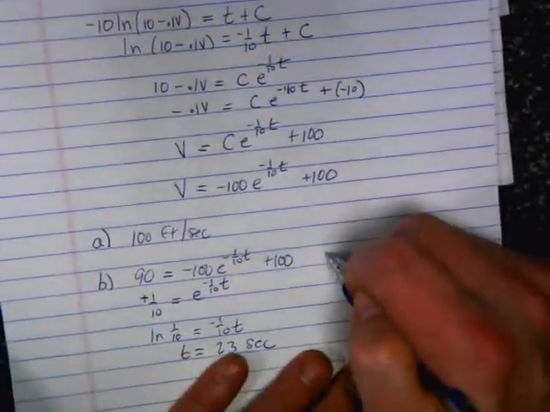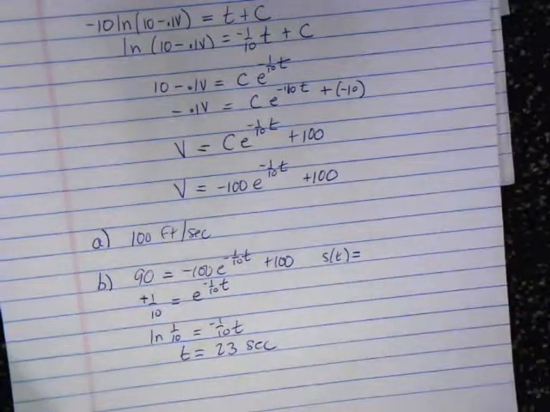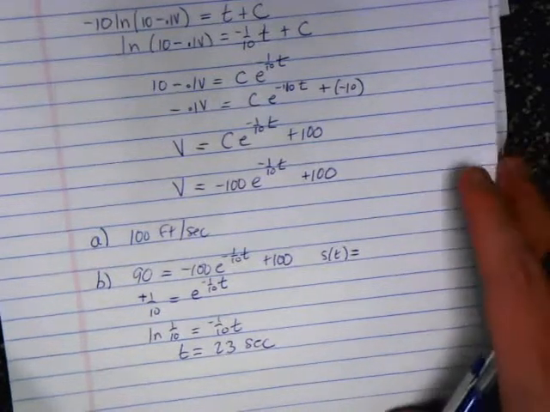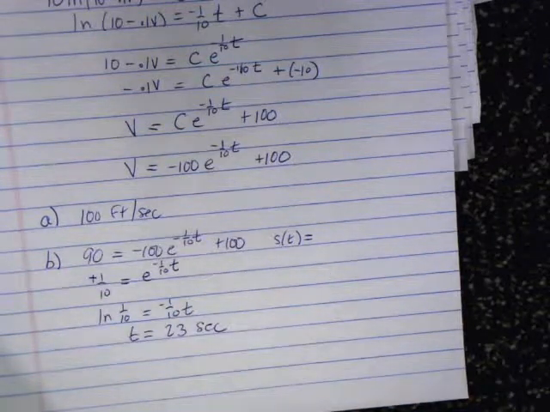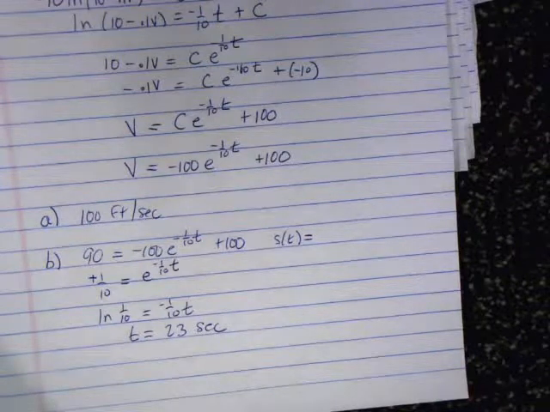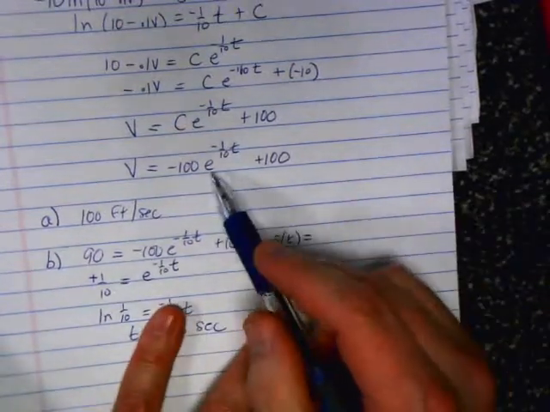Yes, there will be this type of acceleration problem on the test. This is part B still. There was no part C; the book didn't break it up as a part C. We integrate again.